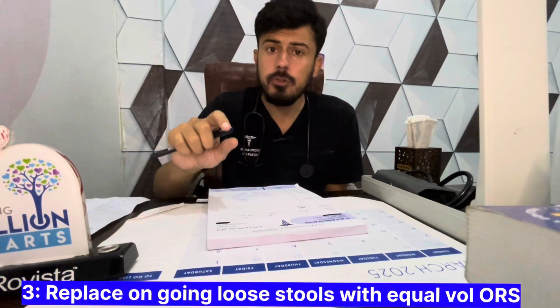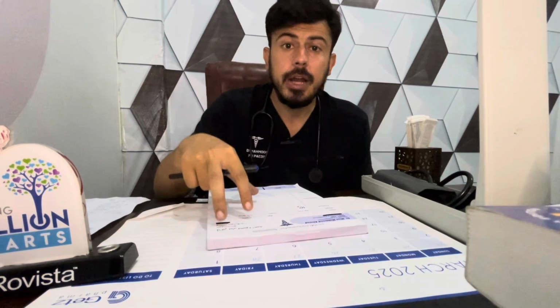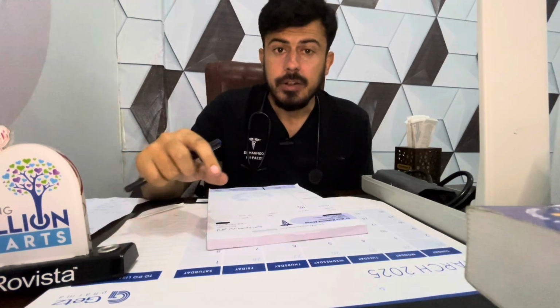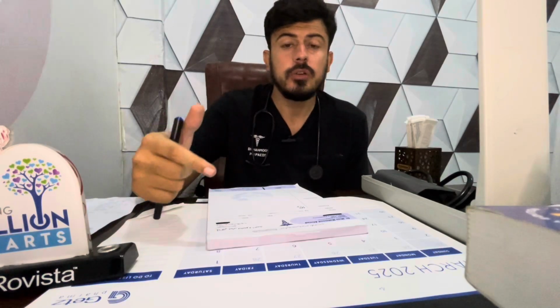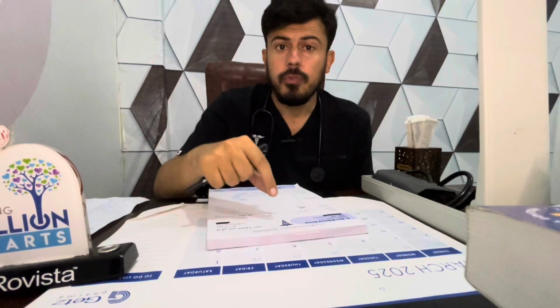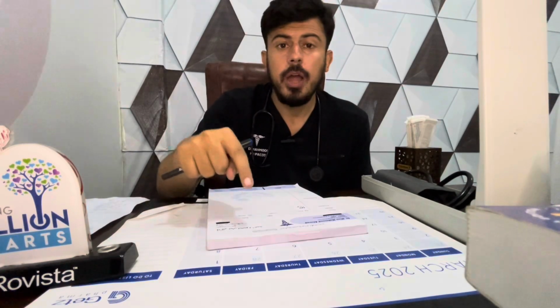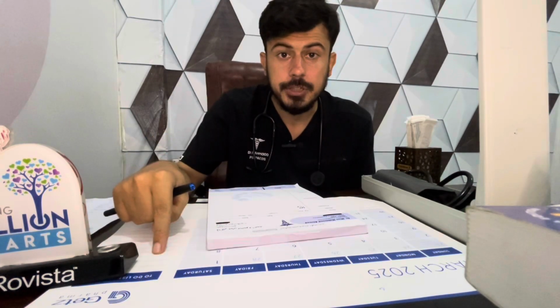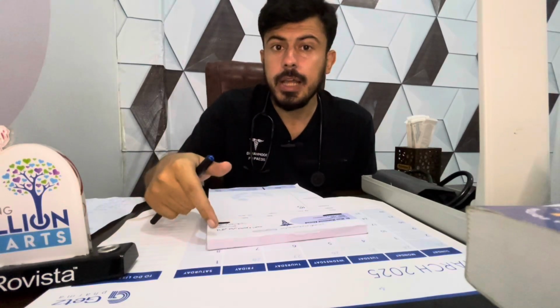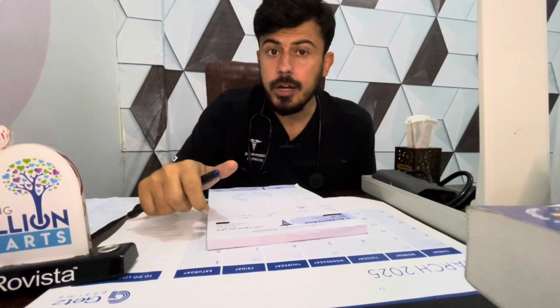Now in the daily fluid requirement, how will you give the fluids? It's important that you should see the weight of the patient. For the first 10 kg, you have to give the fluids at 100 ml per kg. And if the weight is 10 to 20 kg, then you have to give the fluids at 50 ml per kg. But if the weight is more than 20 kg, then you have to give the fluids at 20 ml per kg.